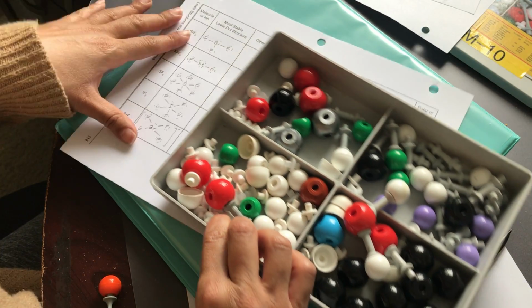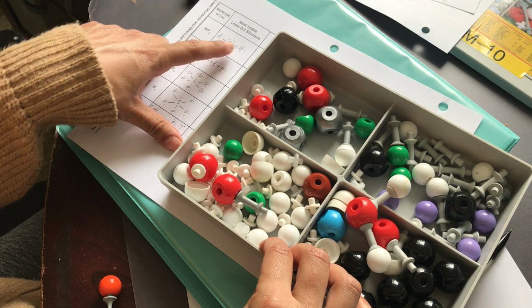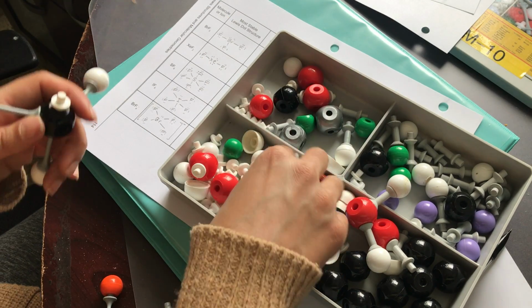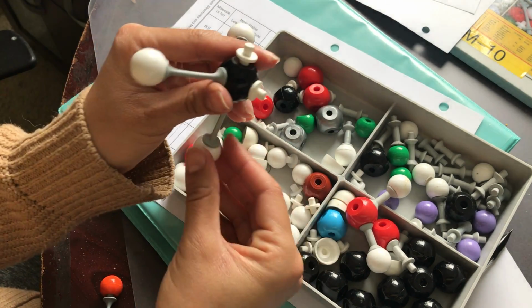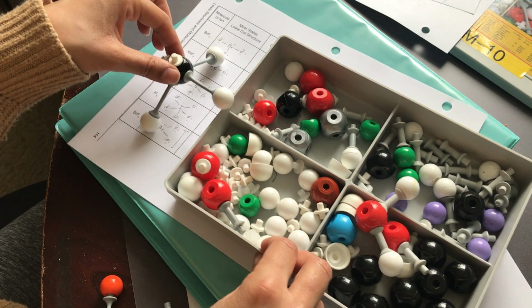Last one. BrF3, so bromine trifluoride, 1, 2, 3, 4, 5 groups. So we again have 5 groups, this time 2 lone pairs and 3 bonds to give us a T-shape. So you can kind of see how it makes a T.